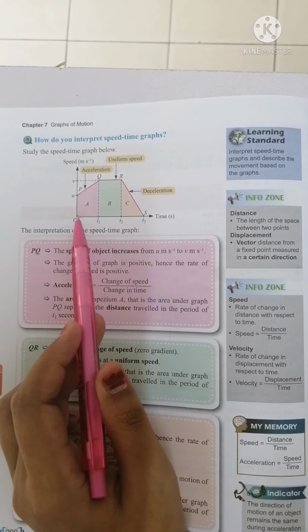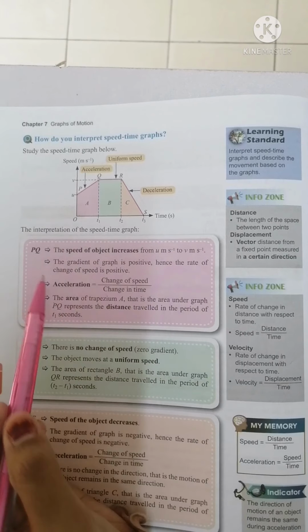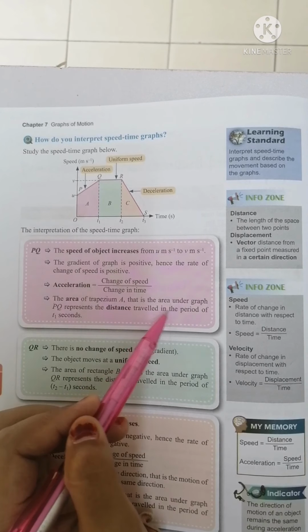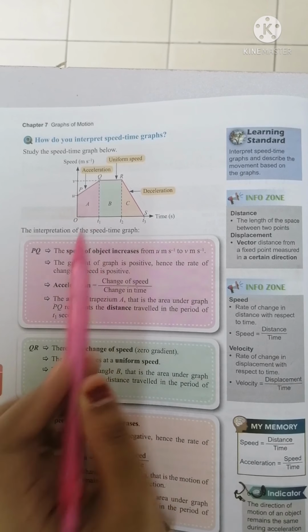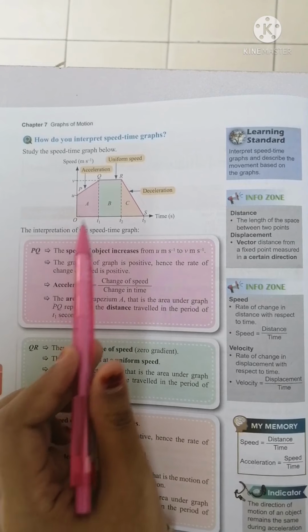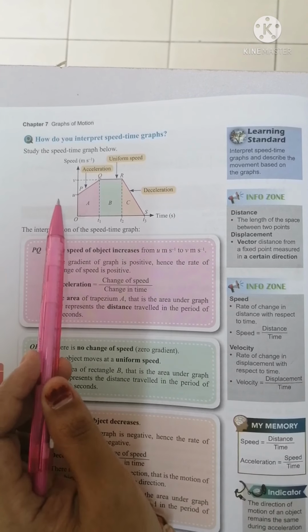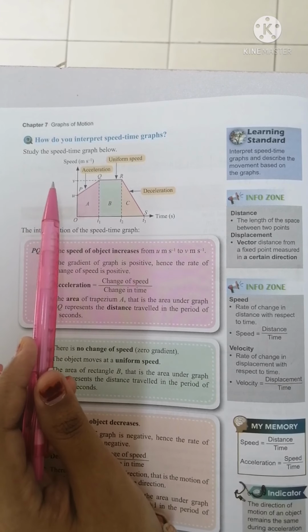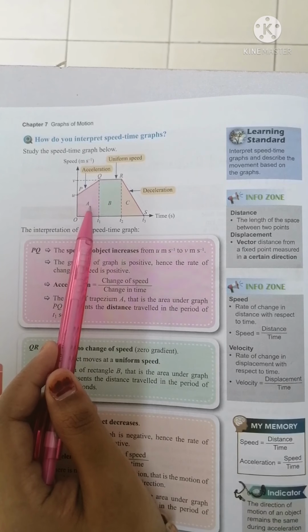The area of the trapezium. Before this I already told you the area under the graph represents the distance travelled in the period from 0 to t1 seconds. So remember, this one is acceleration, the gradient of the graph is positive, and automatically we know the rate of change of speed is positive.